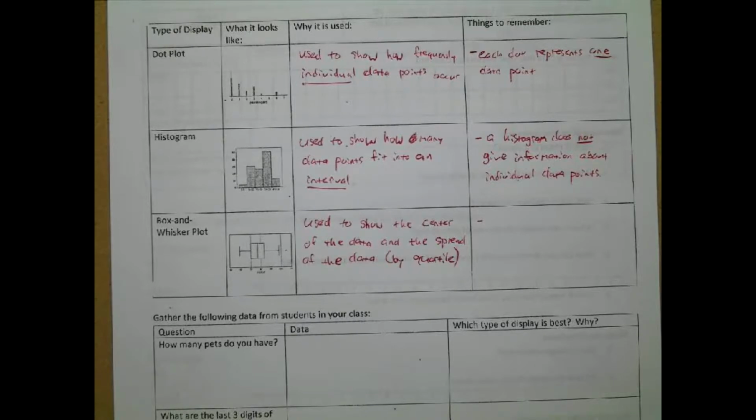Okay, so things to remember about the box and whisker plot. It doesn't give the number of data points or individual data points. Well, actually, there are two data points we know for sure are in our data here.